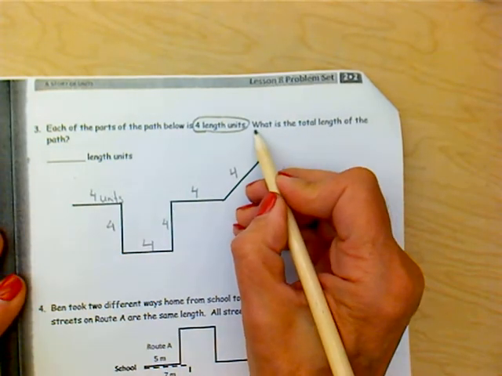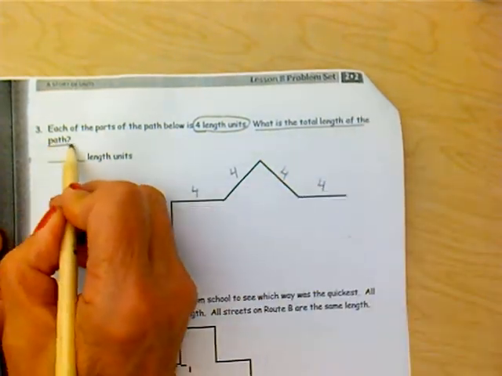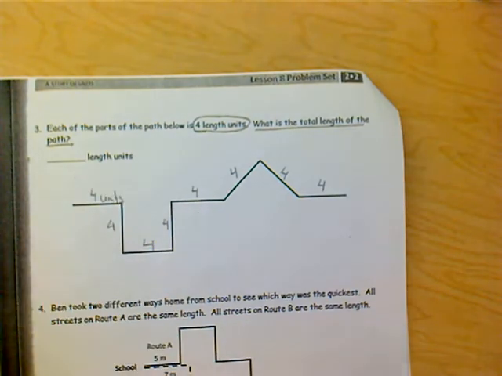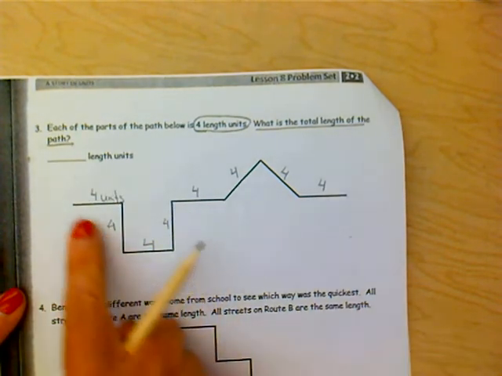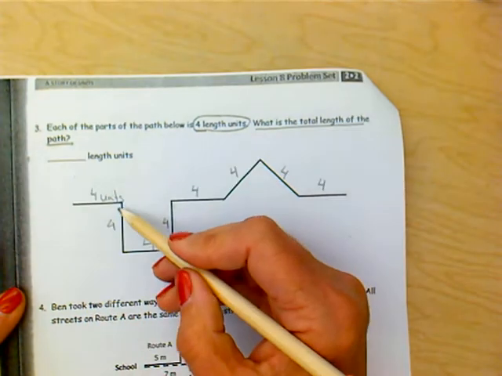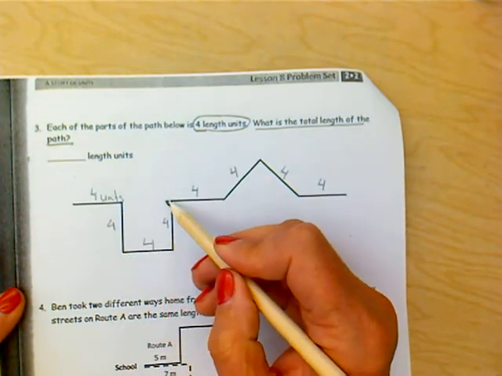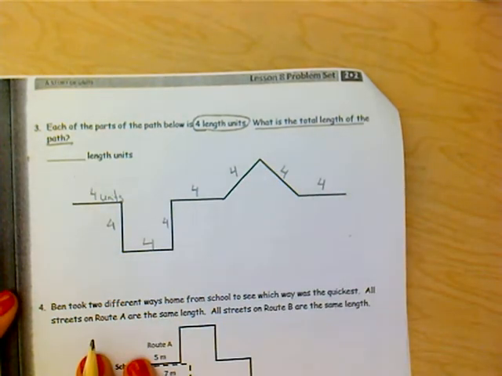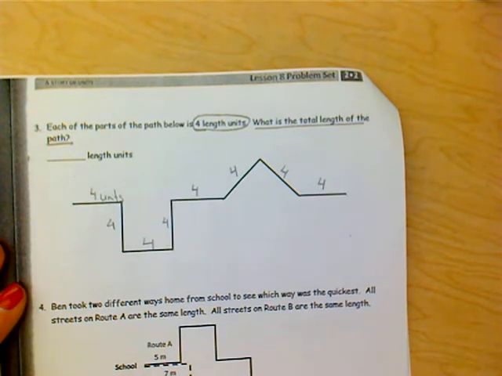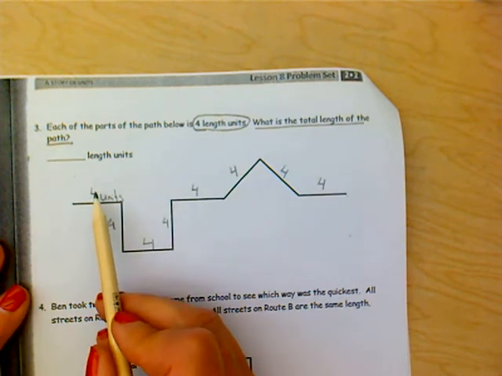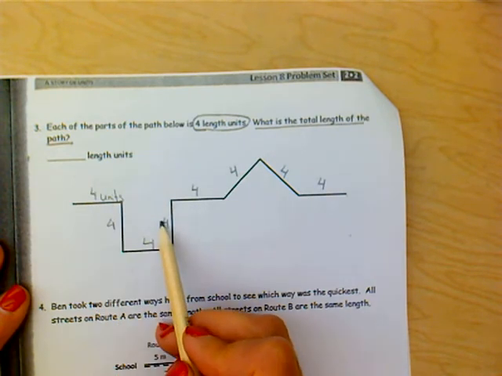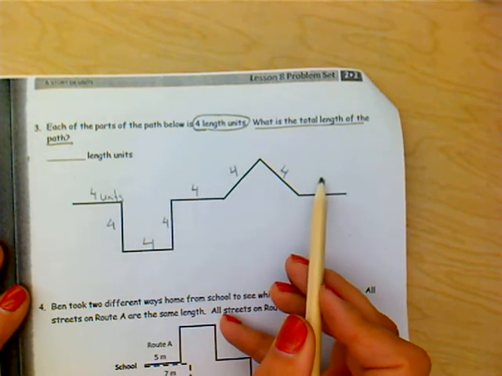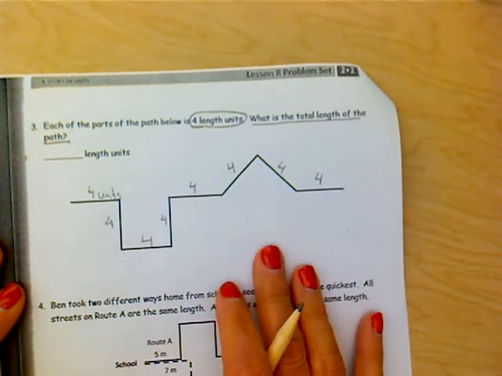The question I'm being asked is, what is the total length of my path in length units? So they didn't tell us what that unit is other than the fact that this is 4 units and 4 units and 4 units, 4 units, 4 and 4 and 4 and 4. How many 4s do I have there? If I'm going to find out the total length of this path, I'm going to have to see how many 4s I have, so I'm going to count them. 1, 2, 3, 4, 5, 6, 7, 8. So it looks like I've got 8 4s.